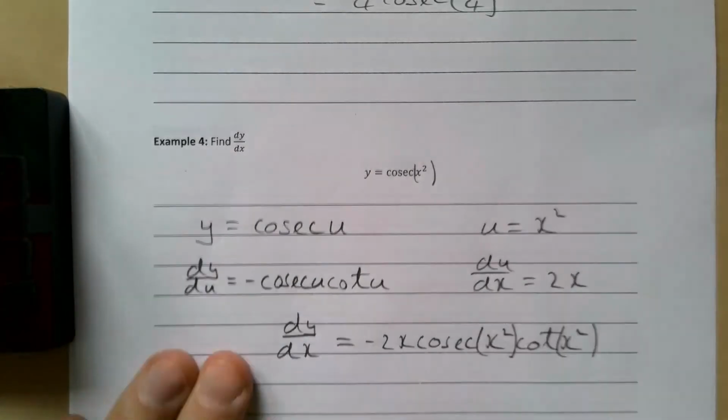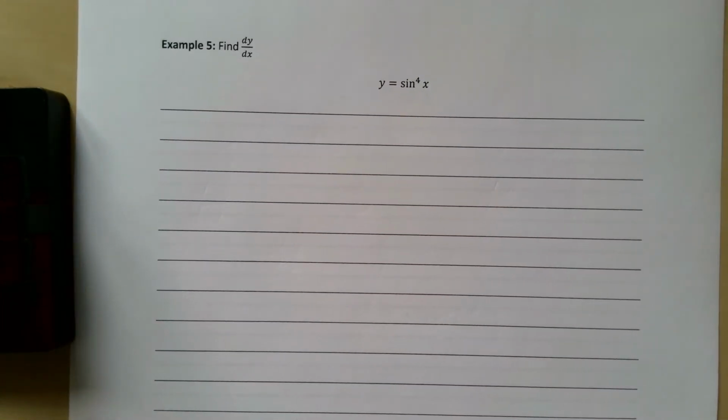Next example is a reasonably classic example that you'll see all the time. So y equals sine to the power of 4x.